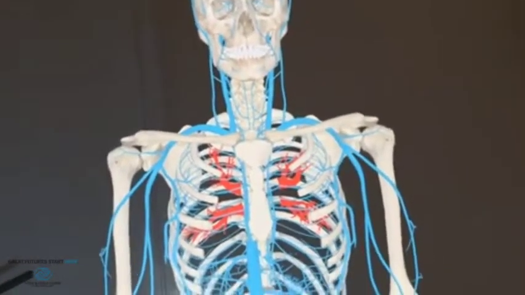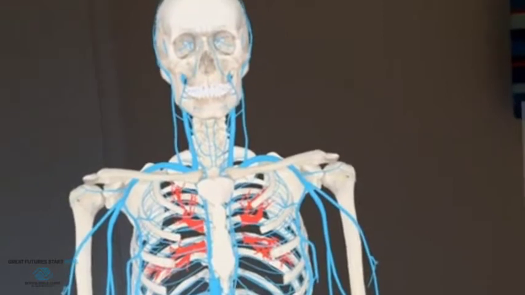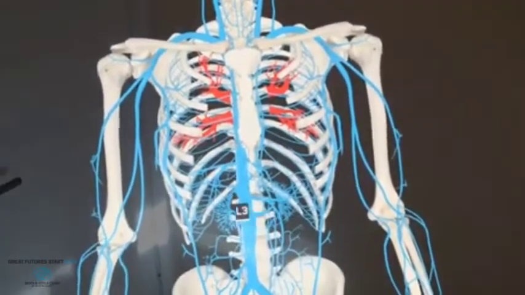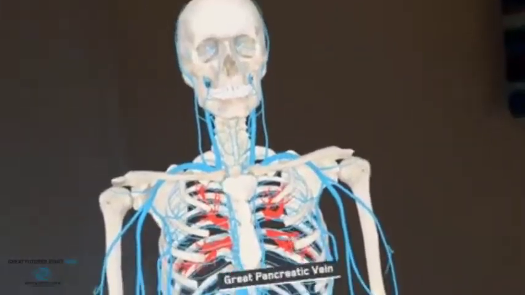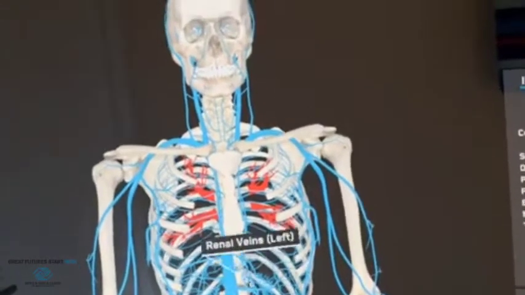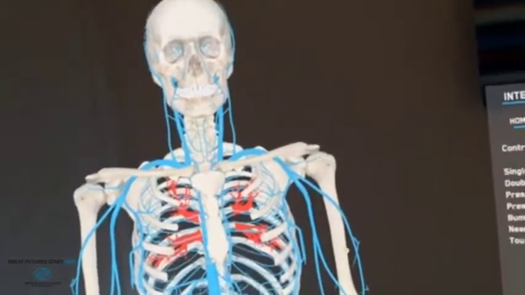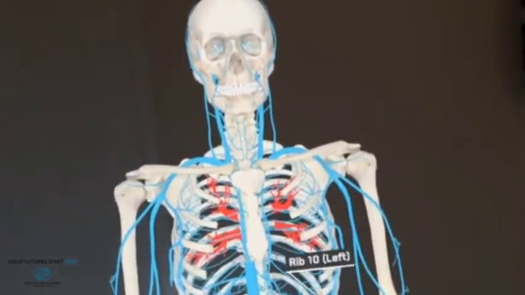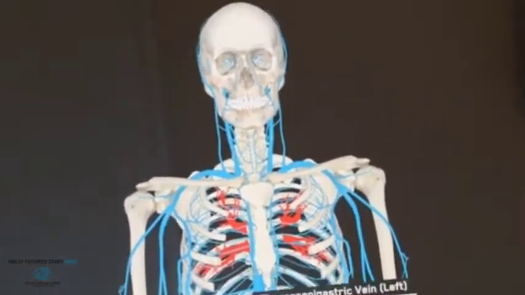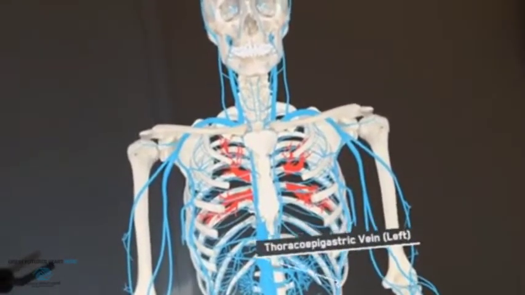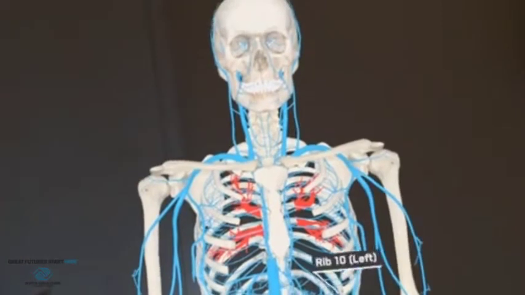On the flip side, we've got the veins. And these are also blood vessels, but they're in blue because they don't have oxygen in them. So they carry blood back to the heart in order to get more oxygen to then go right back out to the rest of our body. And that's the arteries and the veins.